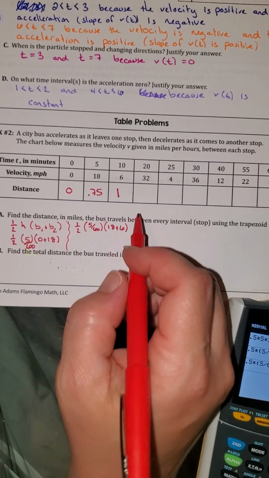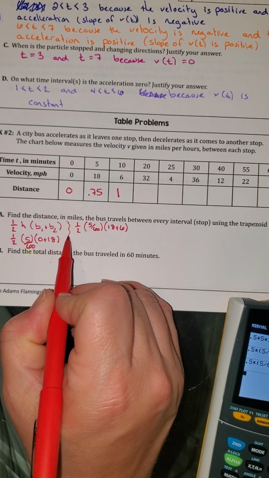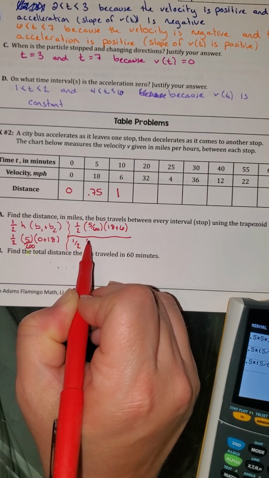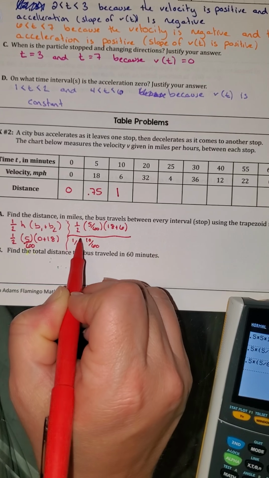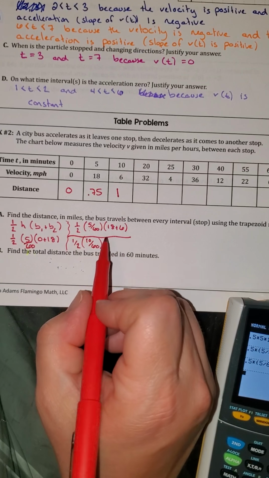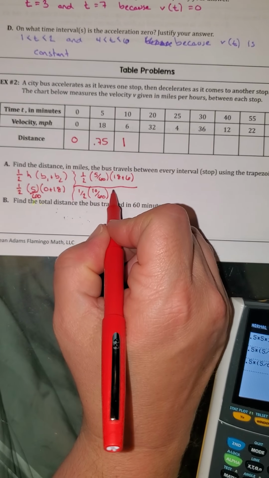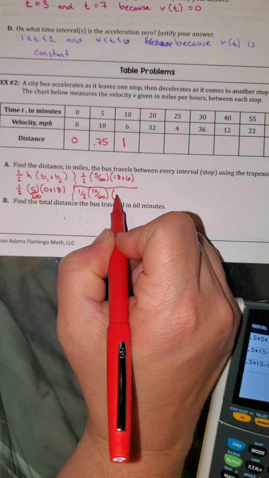Okay, so then between 10 and 20, we have 1/2. It's going 10 out of 60 hours because it's 10 minutes out of 60. And then it would be 6 plus 32.